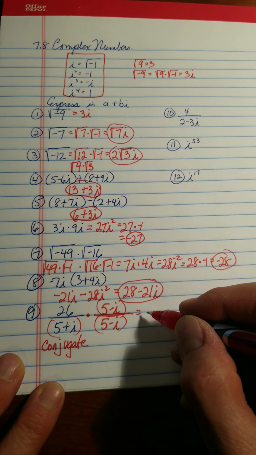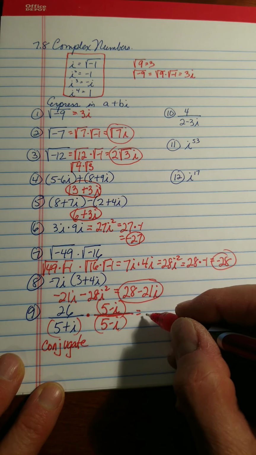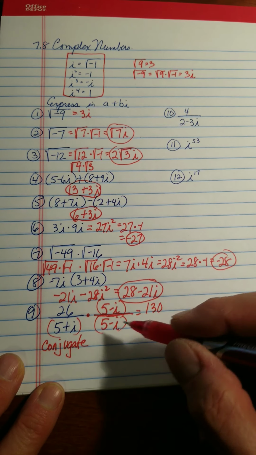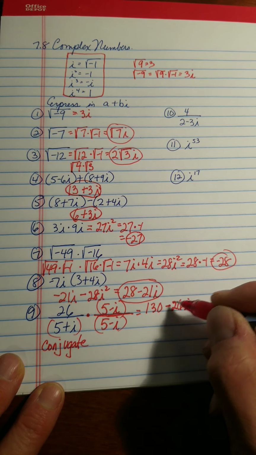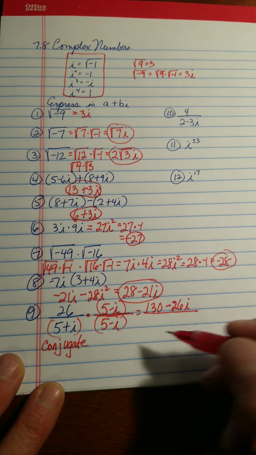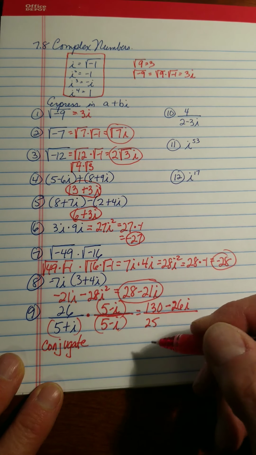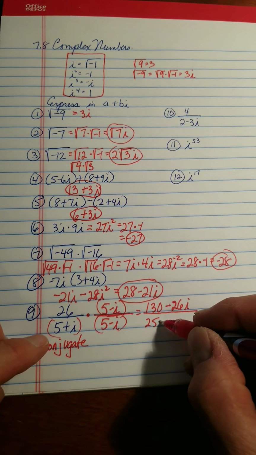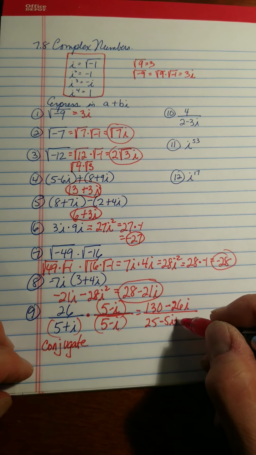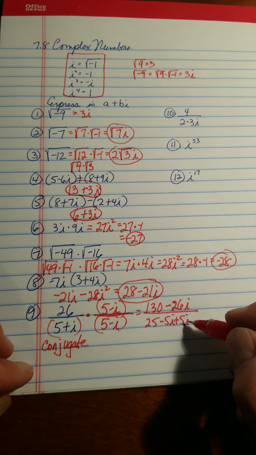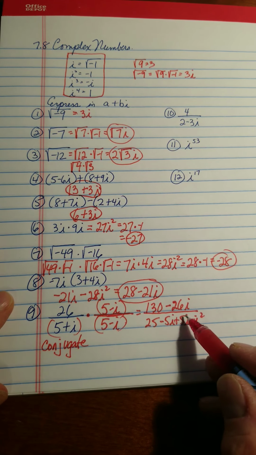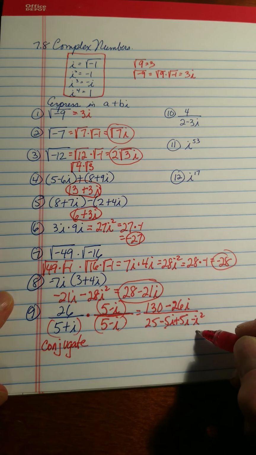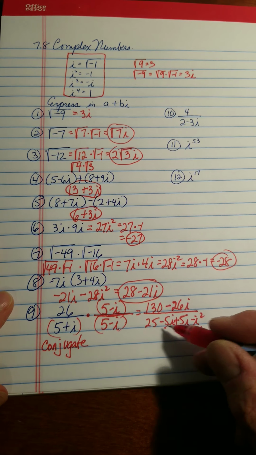26 times 5 is 130. 26 times negative i is negative 26i. 5 times 5 is 25. Then we have negative 5i, positive 5i, and negative i squared. These cancel. i squared is negative 1, and we have a negative in front, and two negatives make a positive. So we have 26.